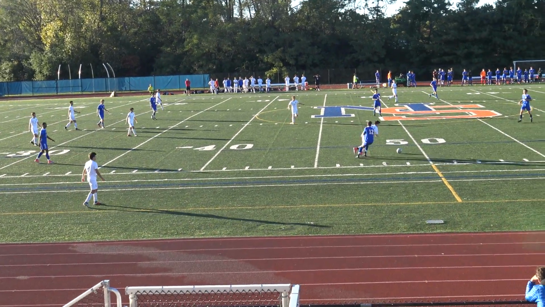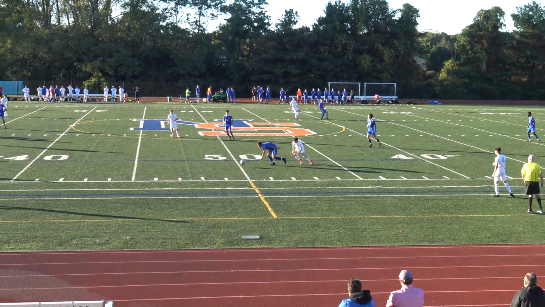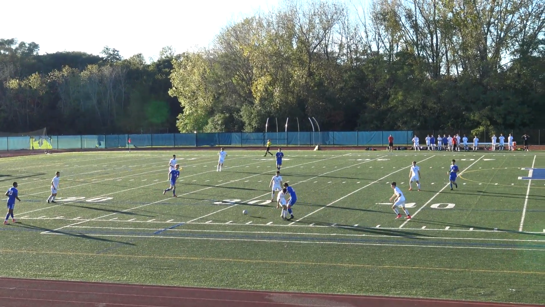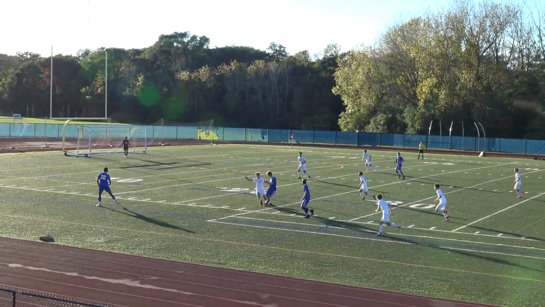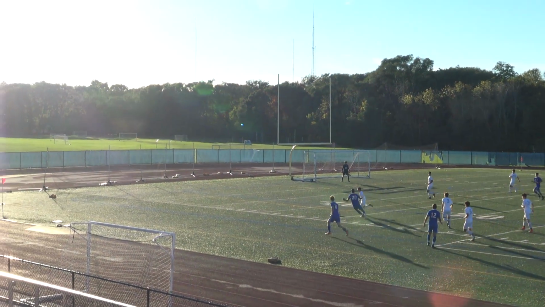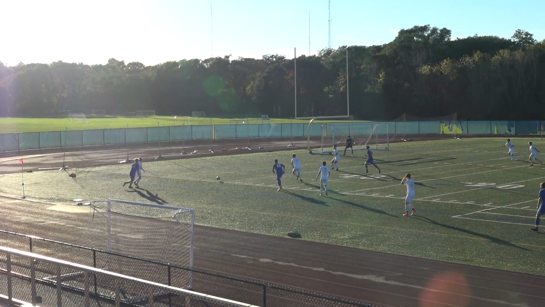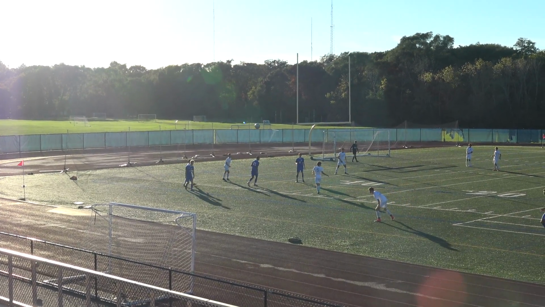Ben Sander throws it in to Tom. 12. Jesus. That's Matt comes back. Matt sends it off the defender. That's Isaac. He clears it out of bounds.